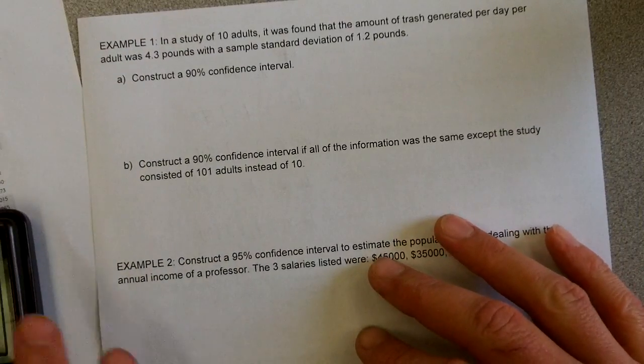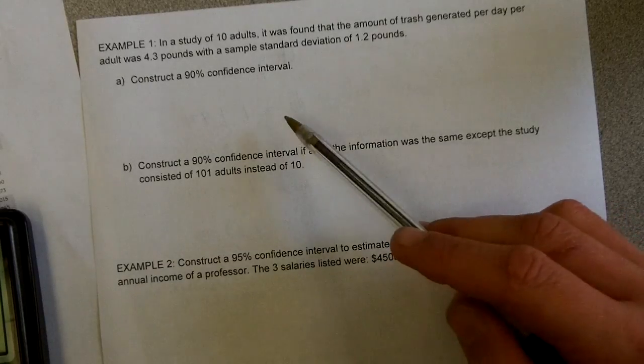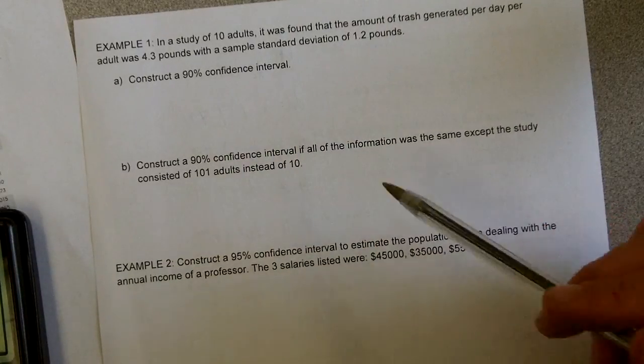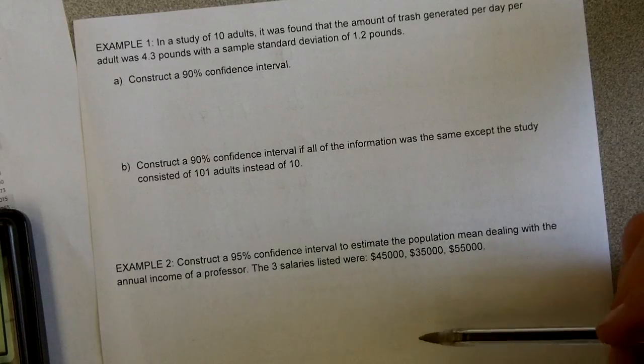So let's try one of them. We'll do letter A and B here, and then the rest should be pretty straightforward. We'll just go through it all.